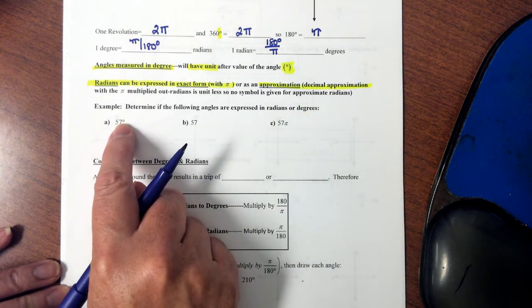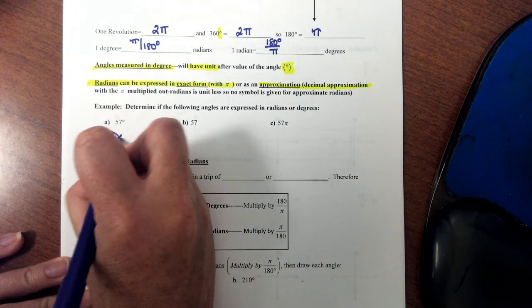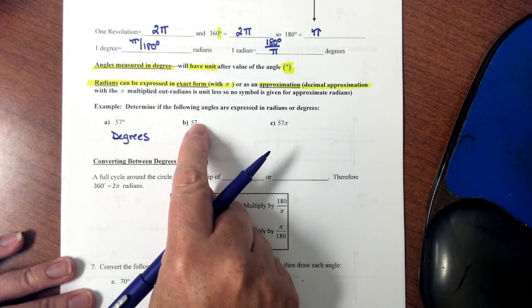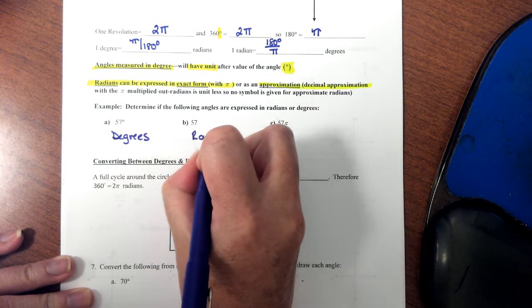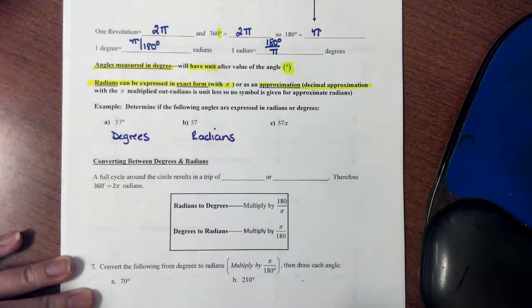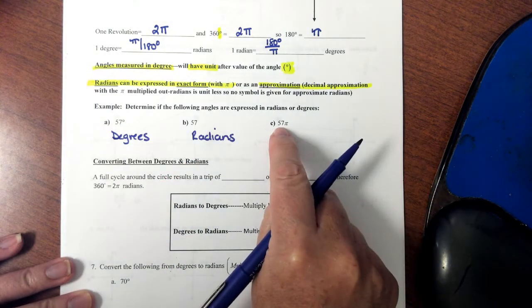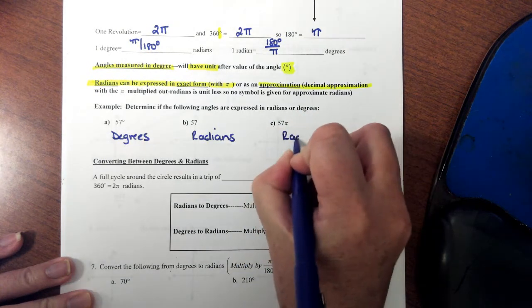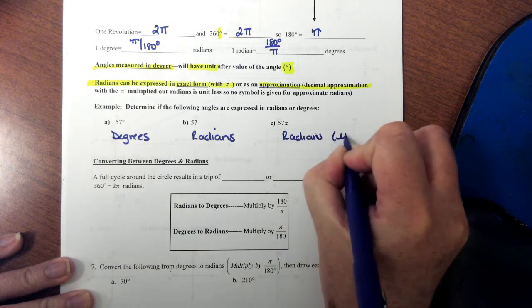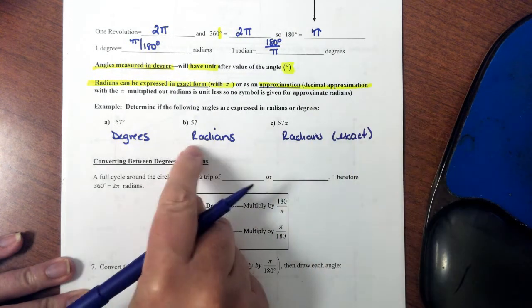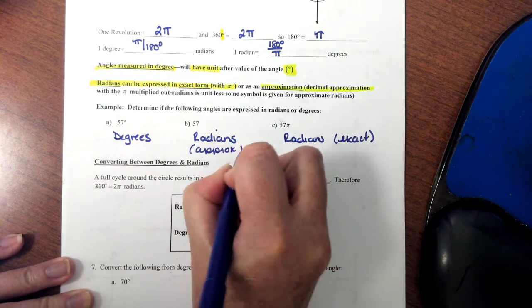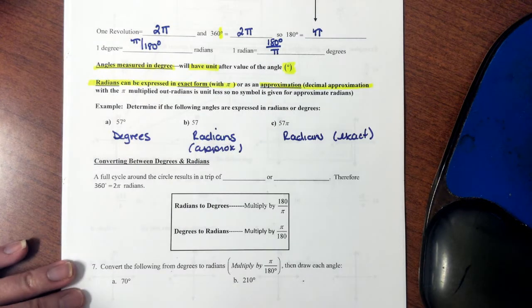Well, because I see this symbol, I know that this is degrees. Without that little degree symbol right there, I would be interpreting this as a radian angle measurement. And 57 pi, again, there's no degree symbol, so this is my exact radians. Where's the pi symbol in part B? Well, that was multiplied out, so that's going to be an approximate radians. So that's how you can distinguish the difference between degrees and radians.